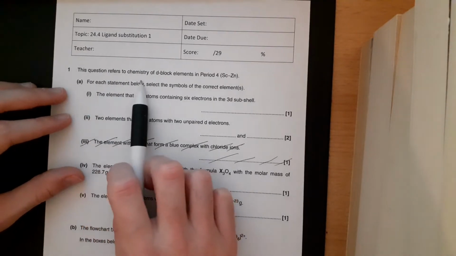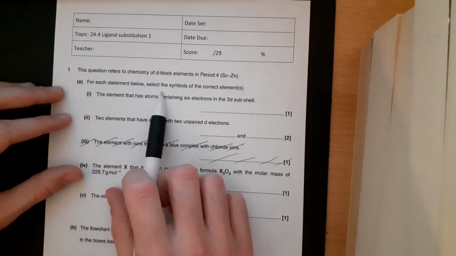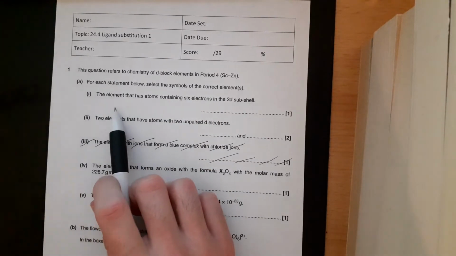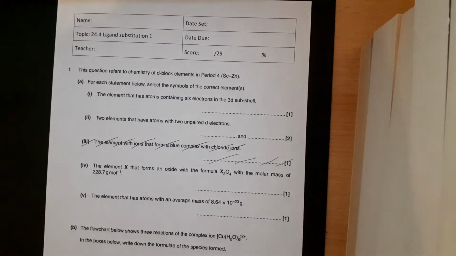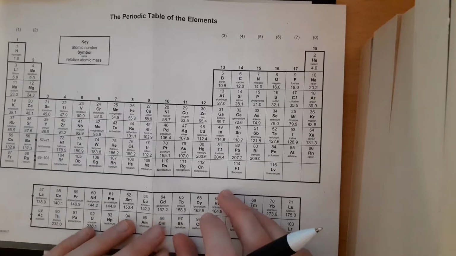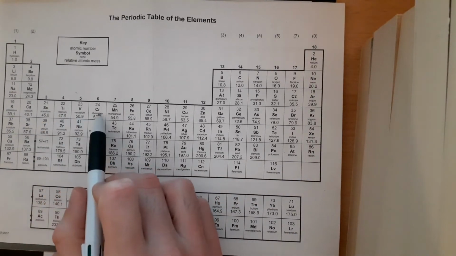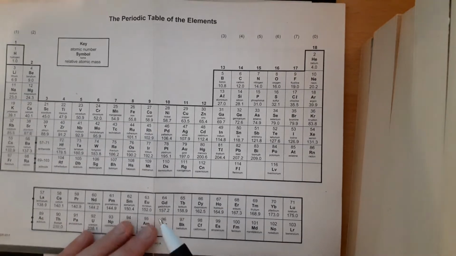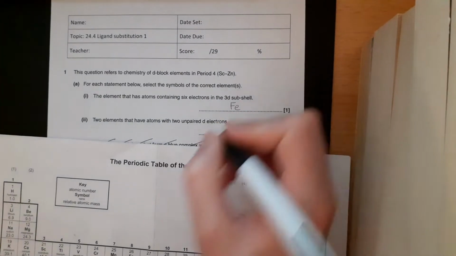It refers to the chemistry of the d block elements in period 4. For each statement below, select the symbols of the correct elements. Which is the element that has atoms containing 6 electrons in the 3d subshell? This is nice and easy. We just need to look on your periodic table. D subshell, 6 across. So 1, 2, 3, 4, 5, 6. That's going to be iron. Okay, that's as simple as that.